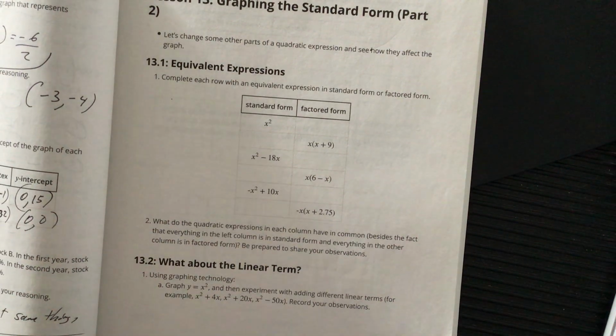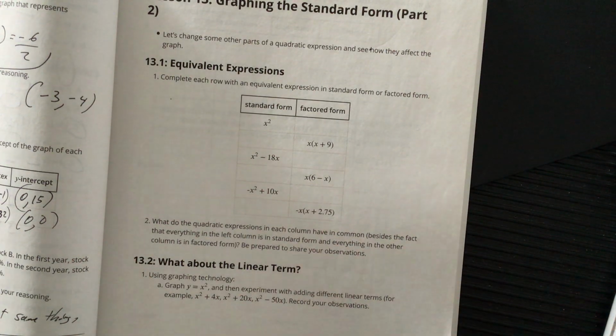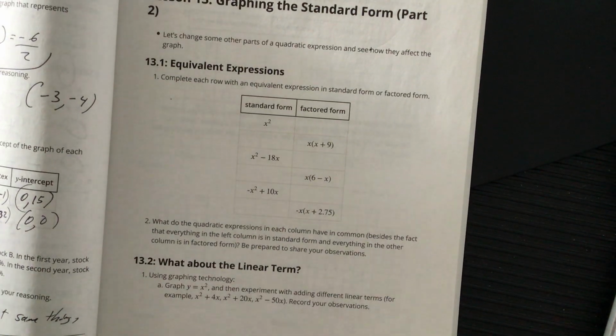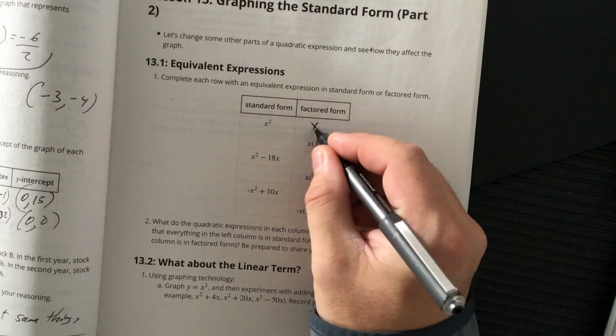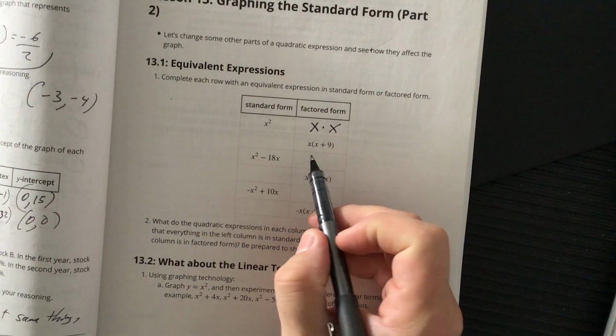Page 111, lucky number 13. Complete each row with an equivalent expression in standard or factored form. So the first one is standard. If I was to break that up, what would I get? X times X is factored form. Then it gives me the factored.